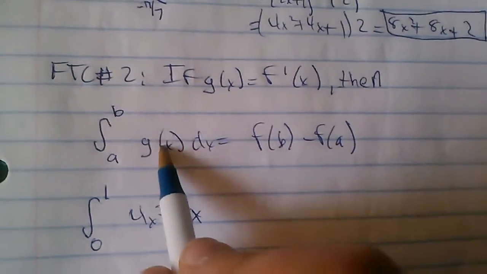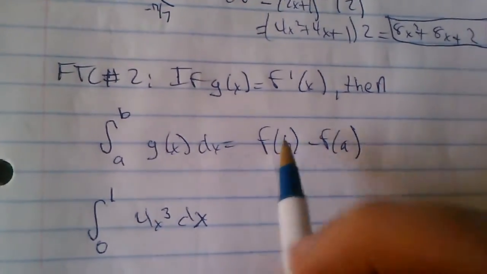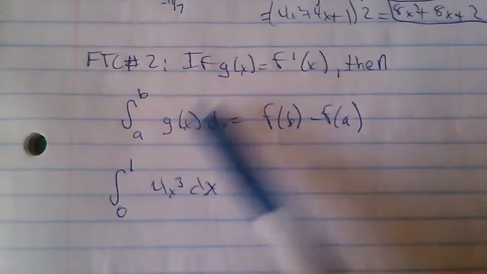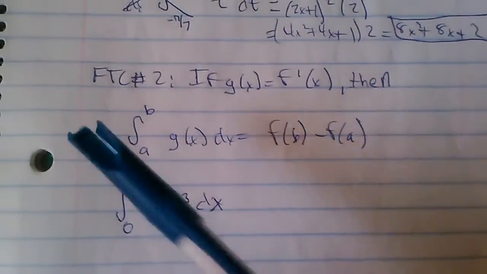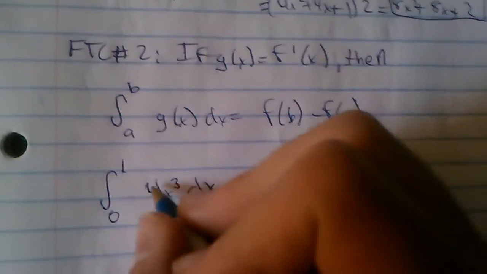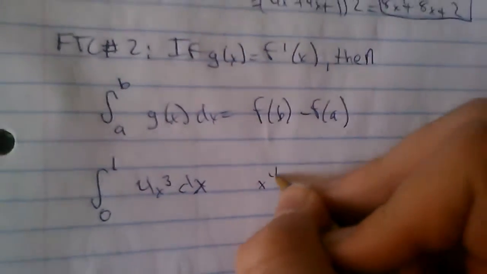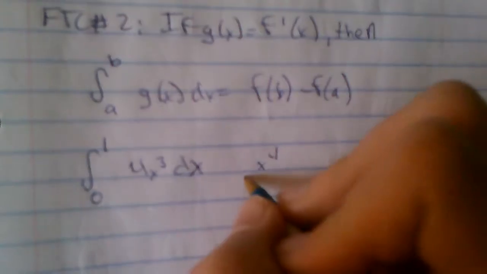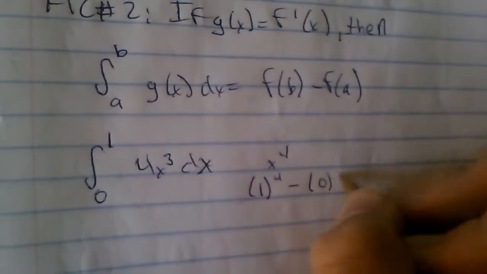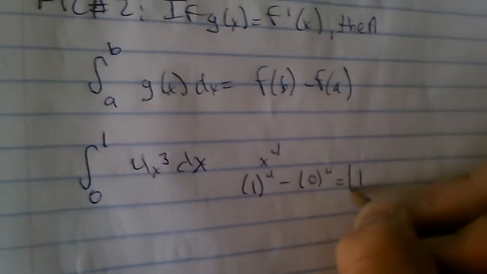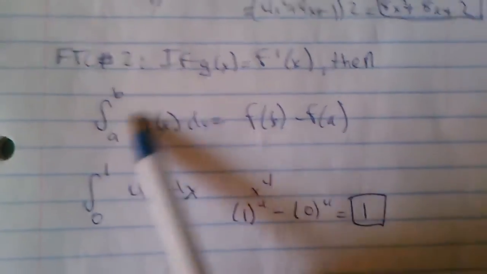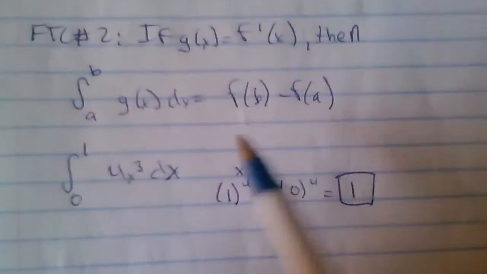But to get from the derivative to the normal function, this is the derivative of that, so if we're integrating that, we just get this normal function here. So the normal function here would be x to the 4th. So we plug 1 into that, so it's 1 to the 4th minus, plug 0 in, 0 to the 4th equals 1. So all that says is you integrate this and plug b and a in for the function.